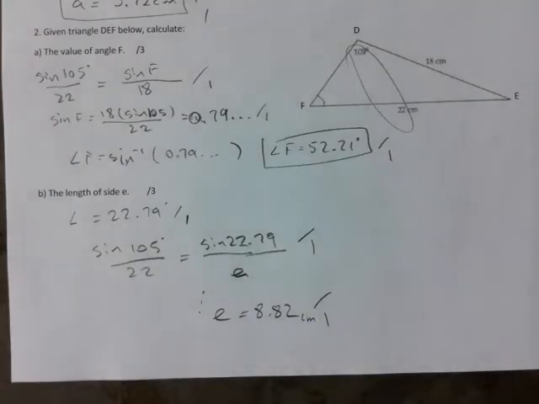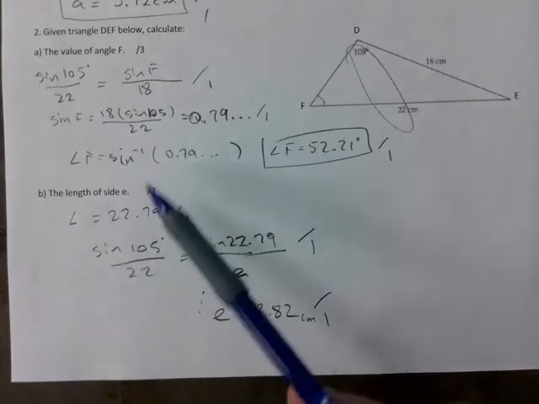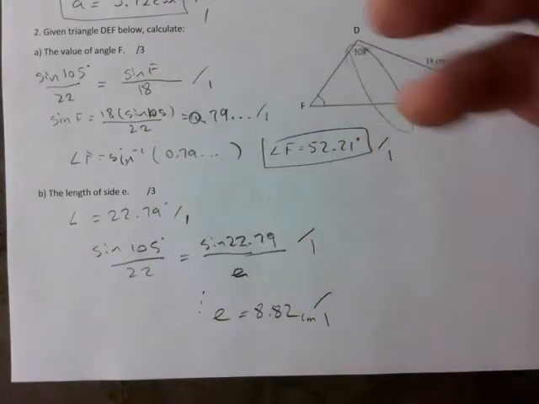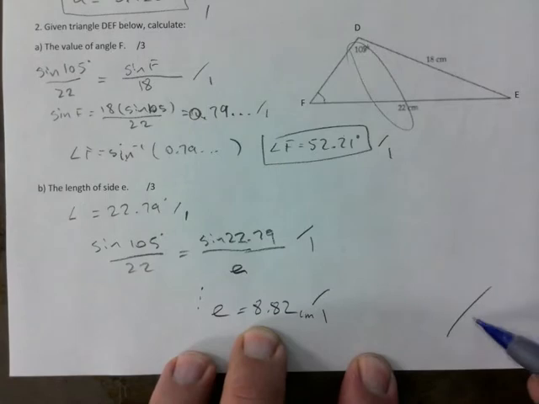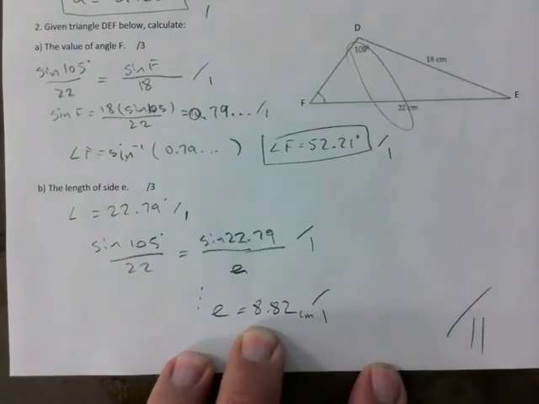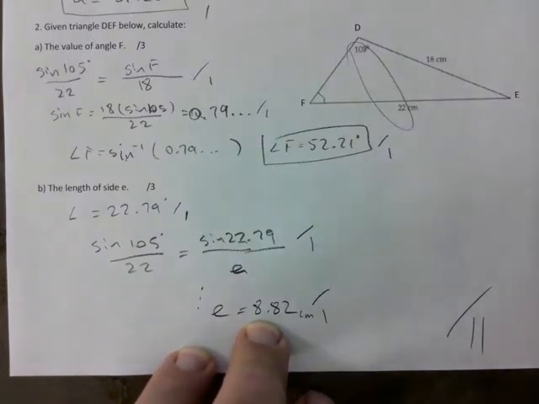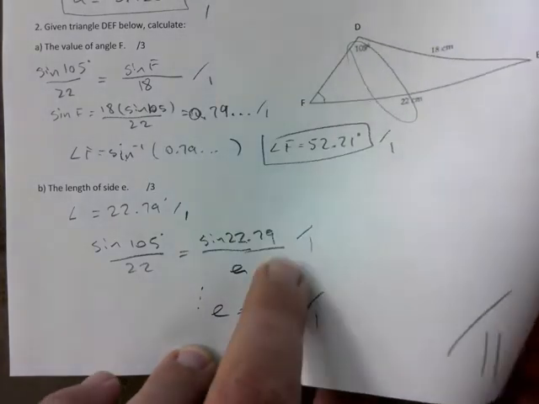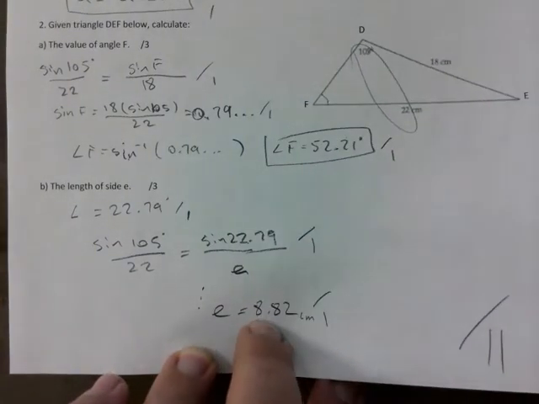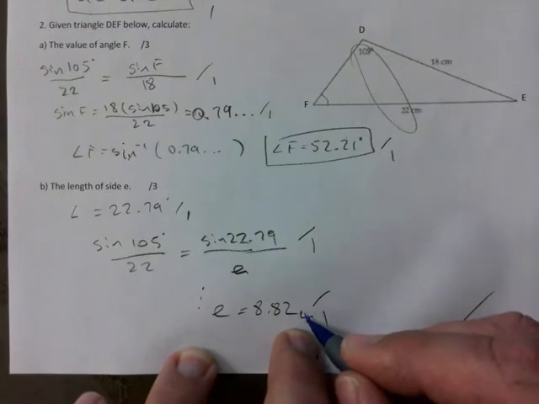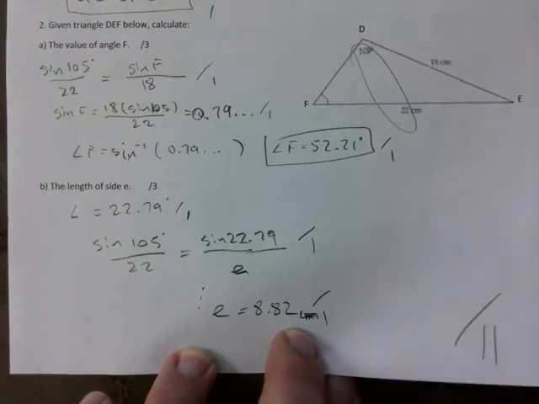So this page is worth 11, I think. 3, 6, 9, and 2, it's 11. So 11 for this page. Again, if it's 10.5 or 11. Go ahead.